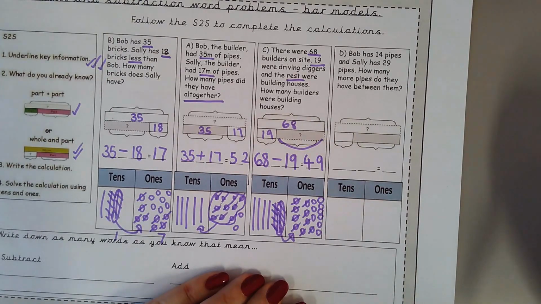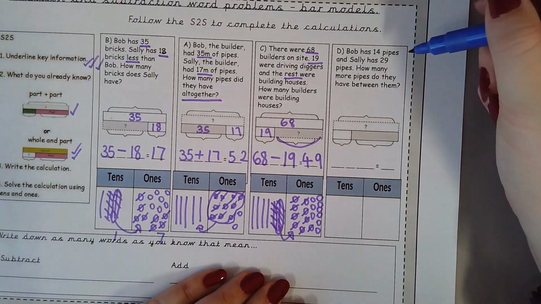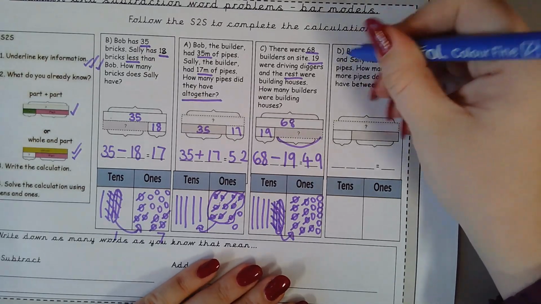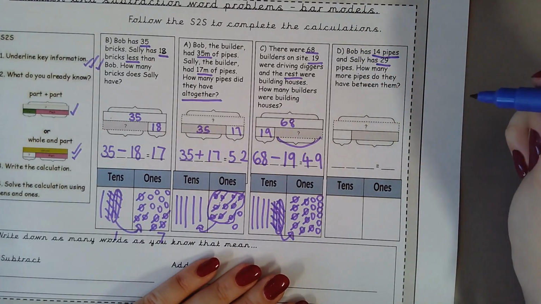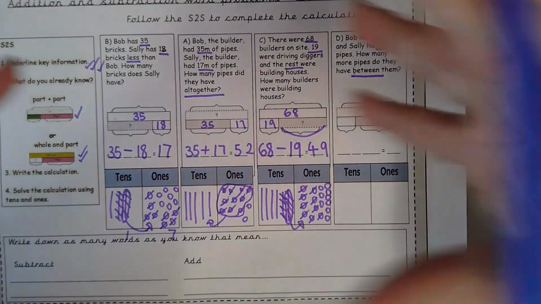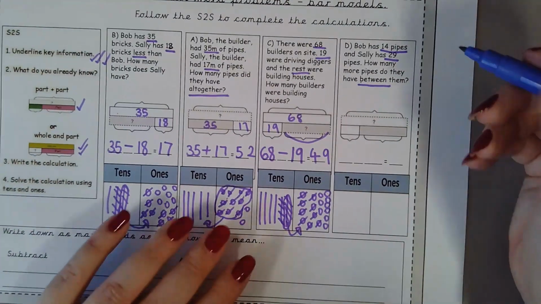Okay, let's do the last one. So my last question, starting off by underlining the key information. Bob has 14 pipes. Sally has 29 pipes. How many pipes do they have between them? And I know between them means we're putting them together.